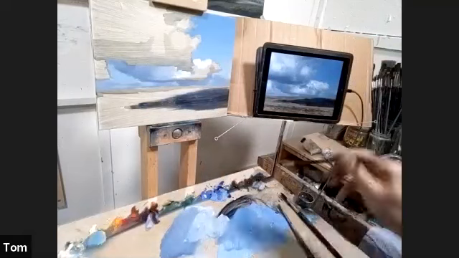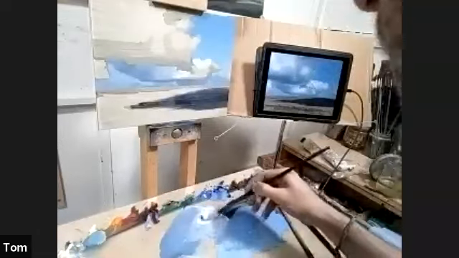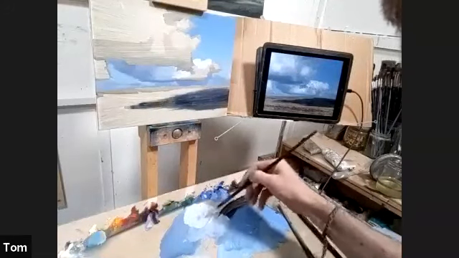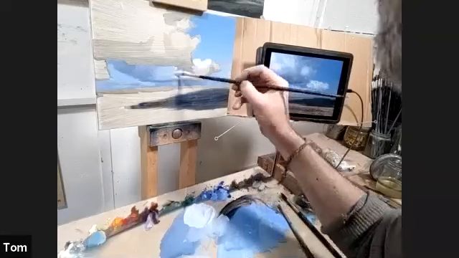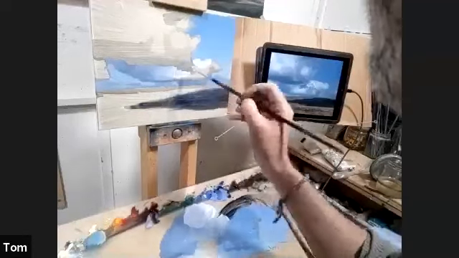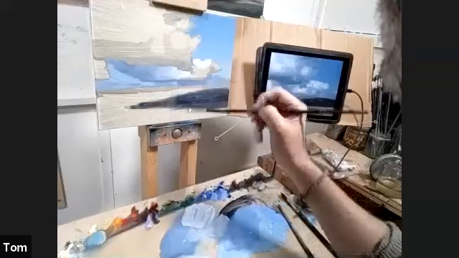I'm switching brushes now. I'm going to have a light one on the go, so I'm not going to have to hop back and forth. So, highlight. I'm doing minimal blending.